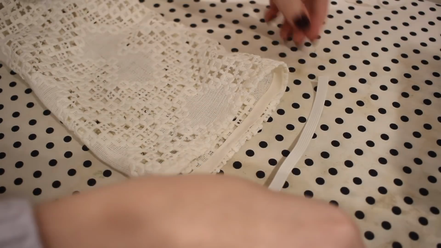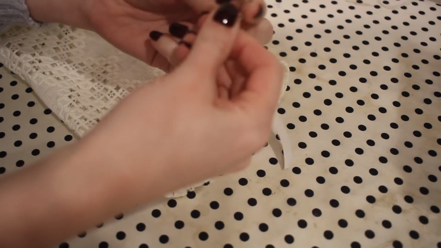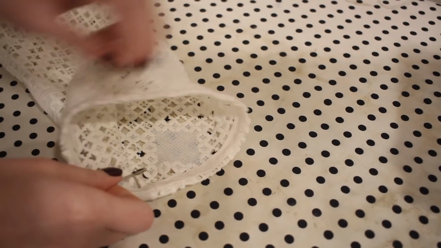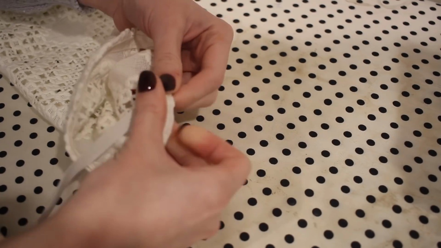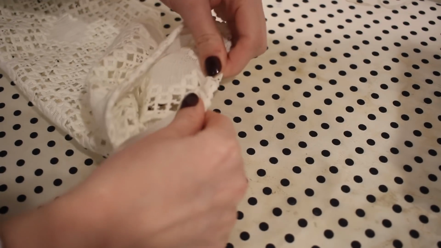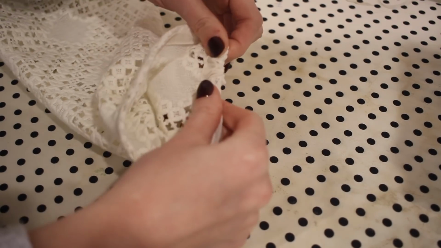So I've cut a piece of elastic that fits comfortably around my wrist and isn't too tight, and I'm going to use a safety pin to thread this elastic through the casing that we just made. I'll thread this all the way through and then pin the ends of the elastic together so that I can sew them together to create that full loop of elastic.